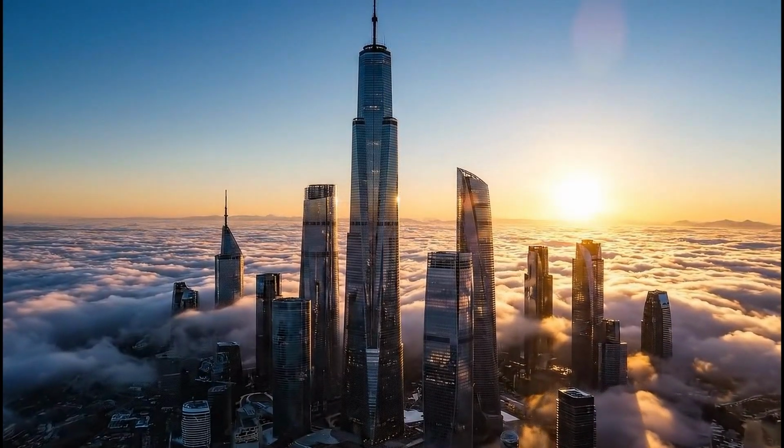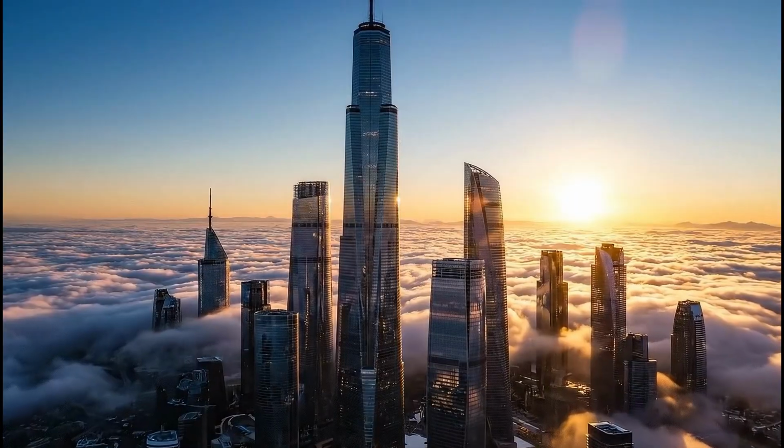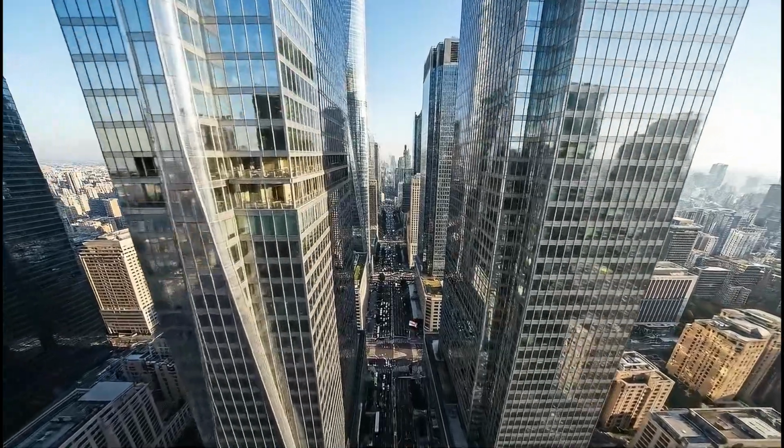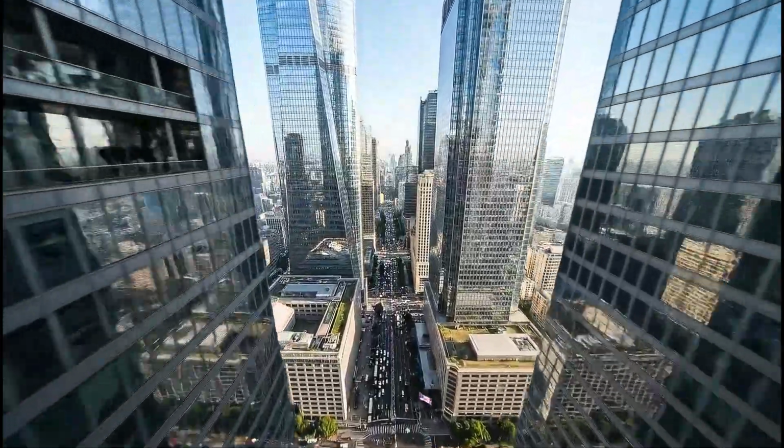Rising above the clouds, these mega structures represent the pinnacle of human engineering. To construct giants like these, engineers push the boundaries of material science and structural design.